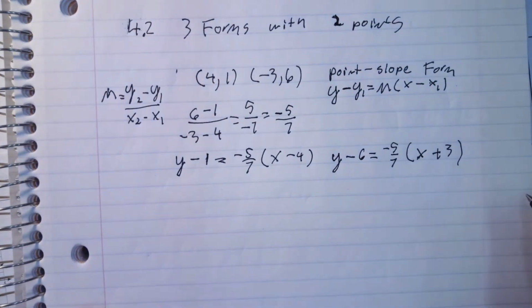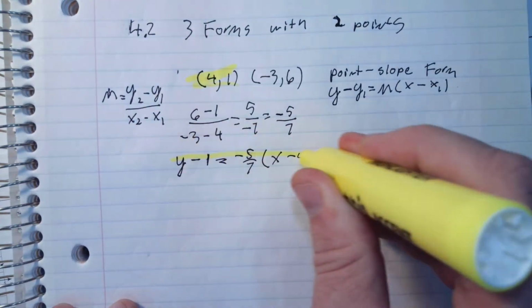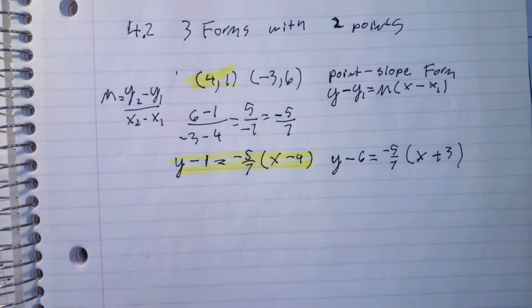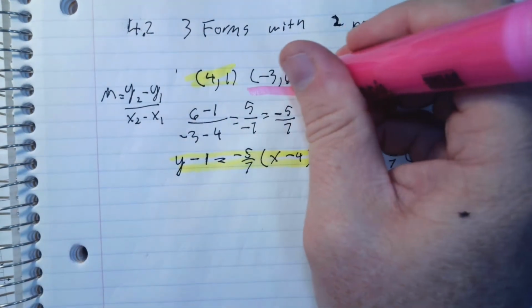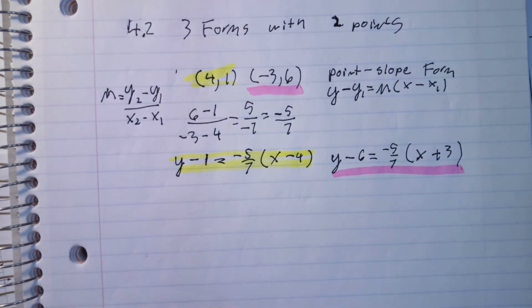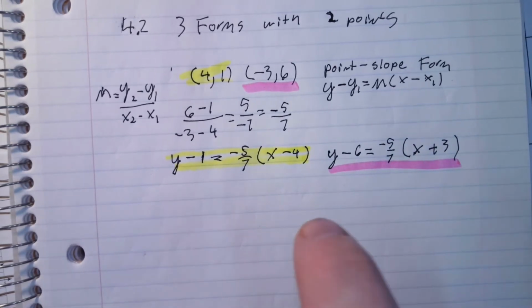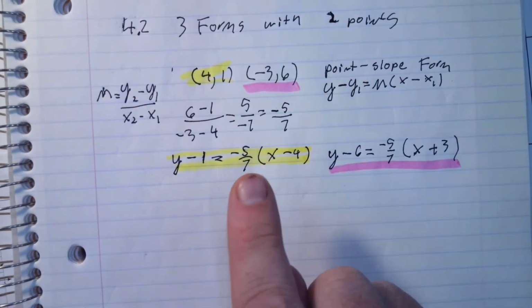Okay. Do we see why I got 2 different answers? This first one used this. And the second one, and I'm not going to highlight it, used this. They're both correct answers. The hard part on the test is you have to identify how to end the problem. Point slope form, end it like this.